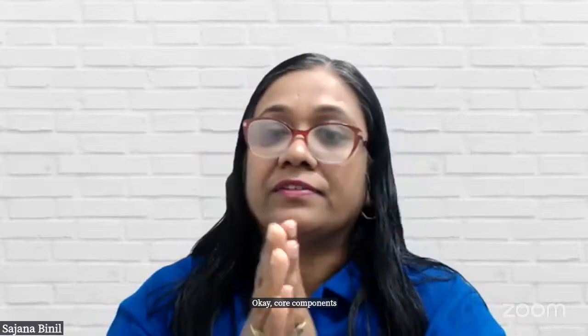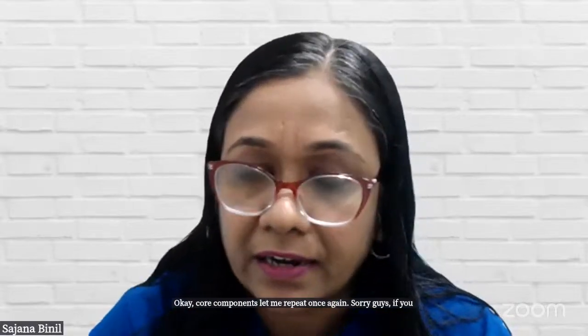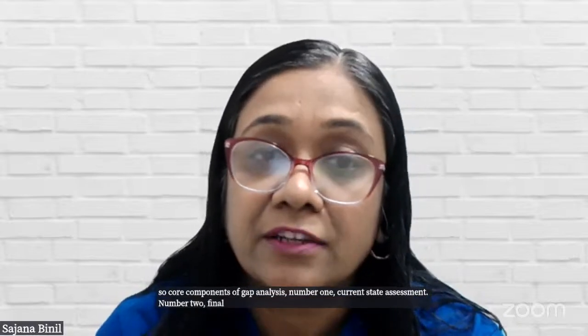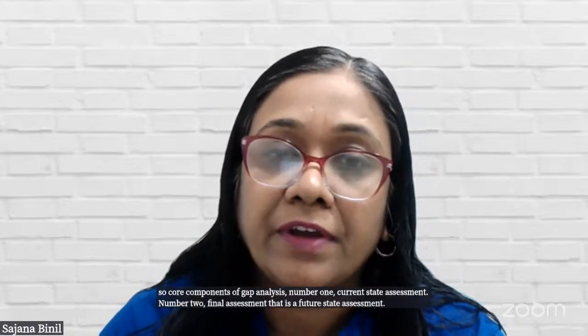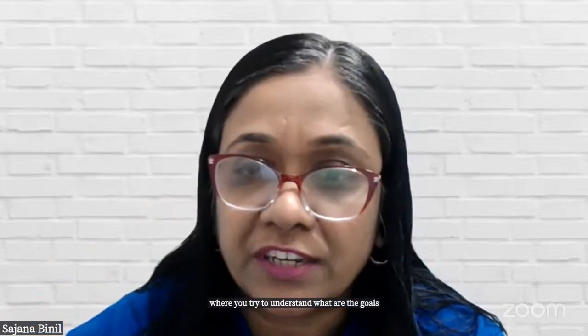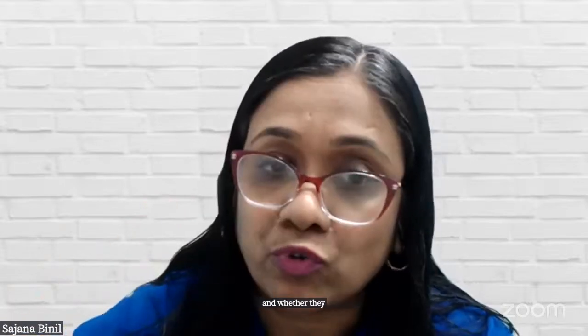that. Okay. Core components, let me repeat once again. Sorry, guys, if you have missed this, I had a connection issue in between. So core components of gap analysis: number one, current state assessment; number two, future state assessment, where you try to understand what are the goals and objectives that you want to achieve and whether they are aligned with the business objectives.